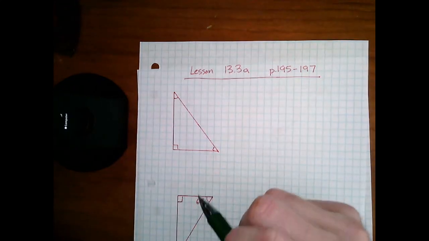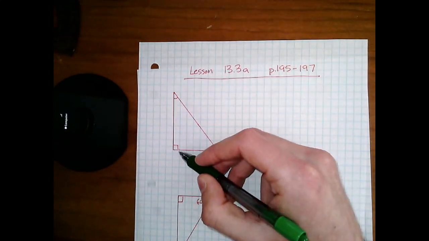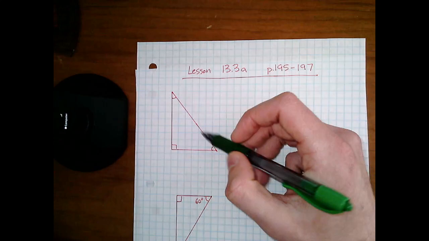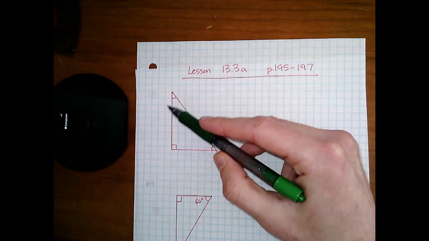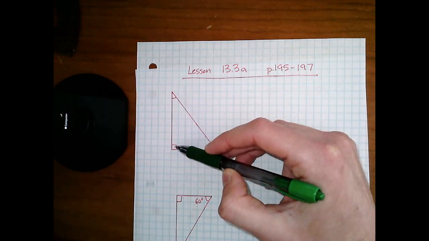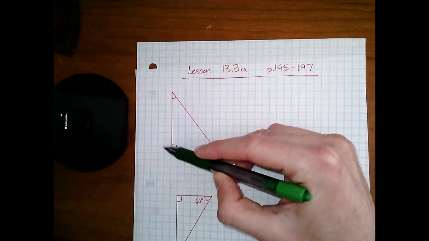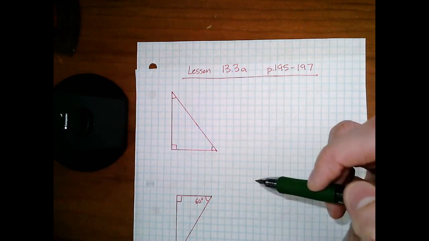If you're looking at this, you may have thought, that's a right triangle right there, and you'd be correct because there's a right angle on it. Remember, triangles always have at least 2 acute angles, and then the other one is either right, as it is in this one, obtuse, or acute. This is a right triangle.